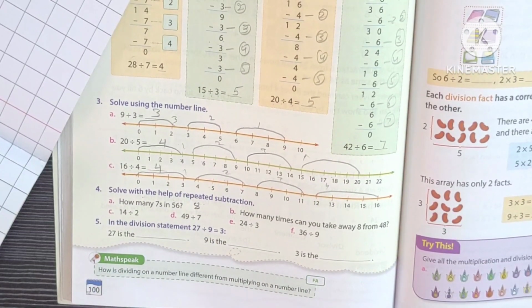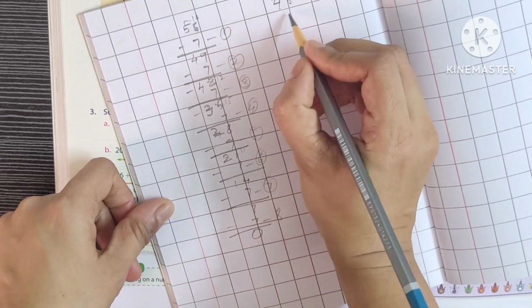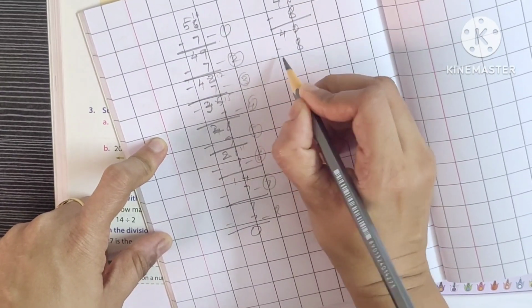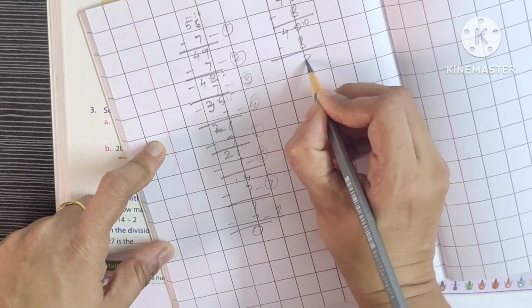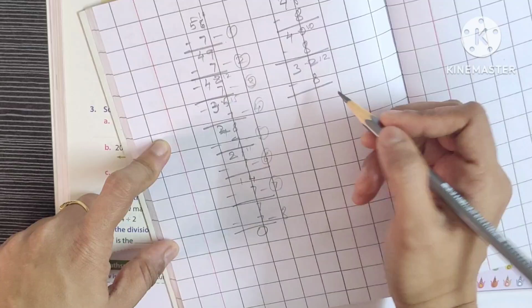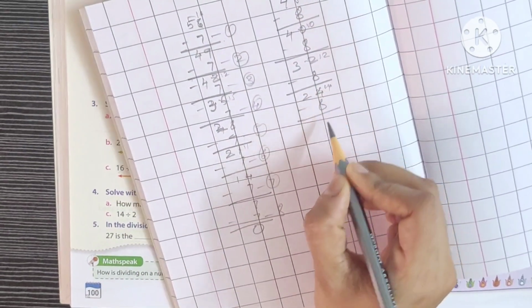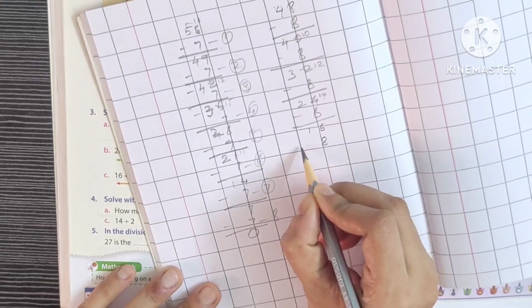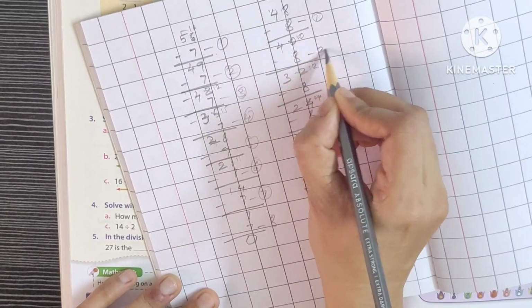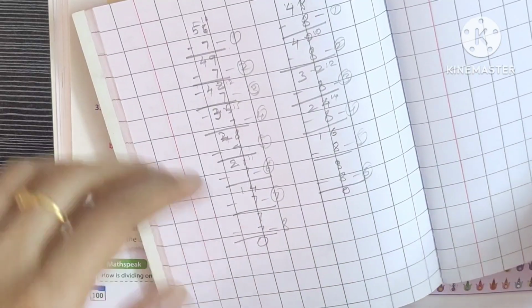How many times can you take away 8 from 48? 48 minus 8, minus 8, minus 8, minus 8, minus 8. So 1, 2, 3, 4, 5, 6. So 6 times.